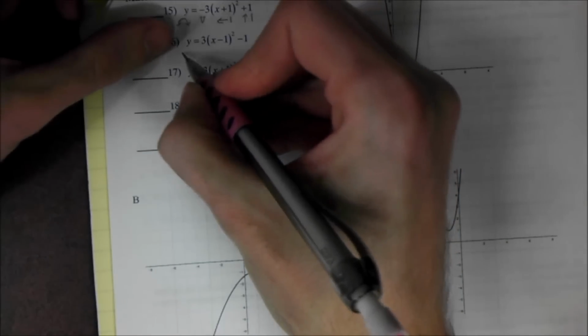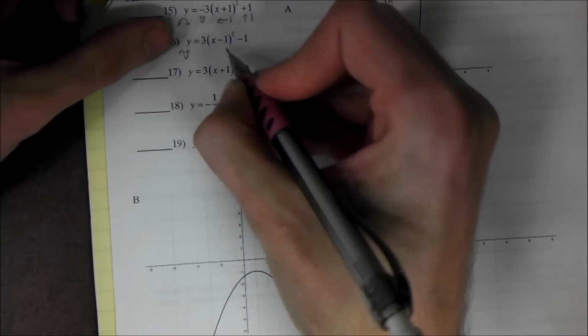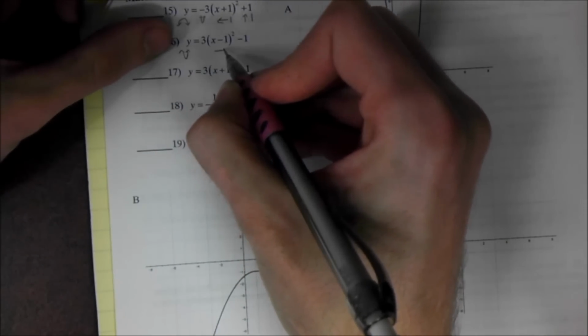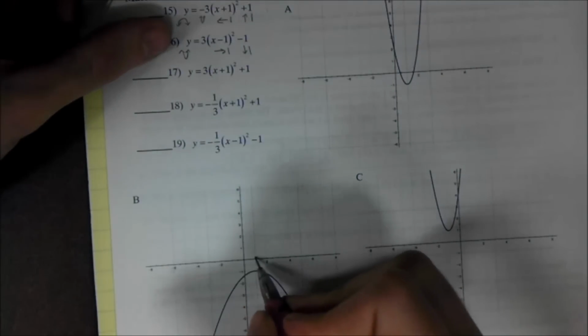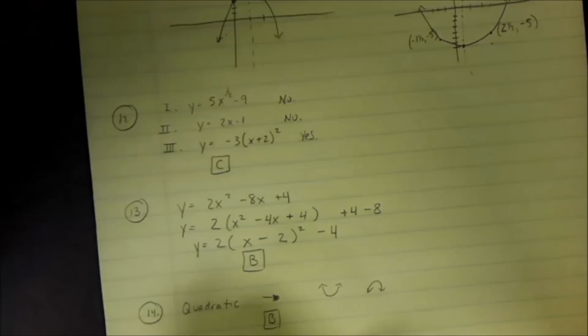16. Another skinny one. This one's going to open upward though. It's been shifted to the right one and down one. So right one, down one. But that one's fat. Right one, down one. It opens up and it's skinny. I'm going to guess that one's A. There we go. Okay.